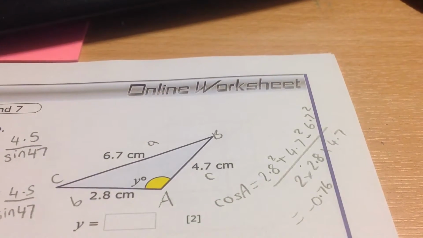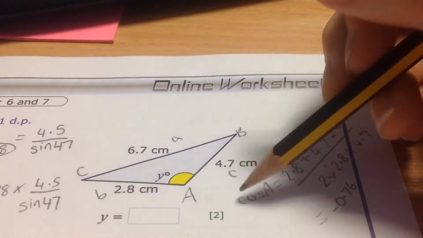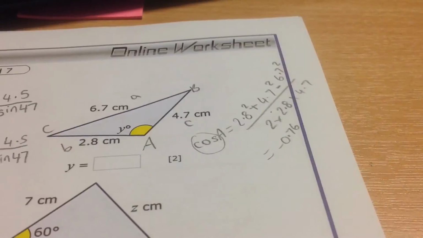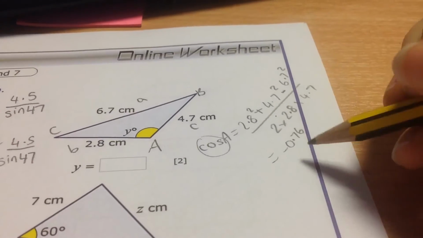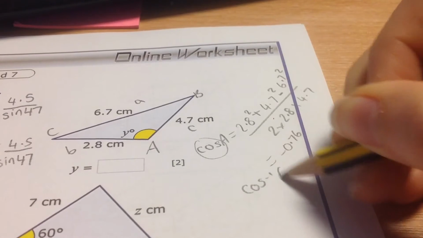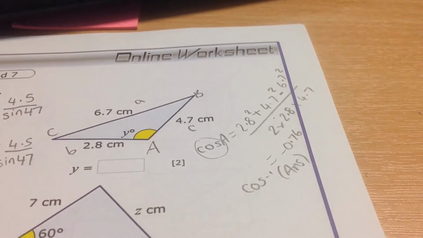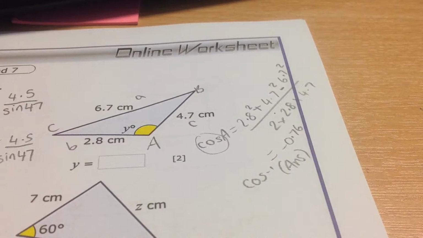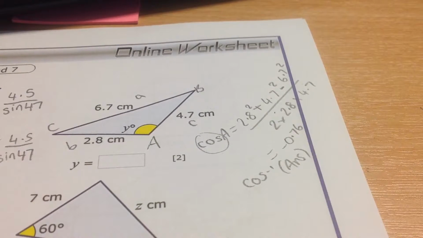Now obviously that is not the angle, so what we do now is we remove the cos, we do cos minus 1 of whatever your answer was. Now I rounded, as I'm sure you did, so make sure you do keep this in your calculator and you do cos minus 1 of your answer. And when I do that, I get 139 degrees.